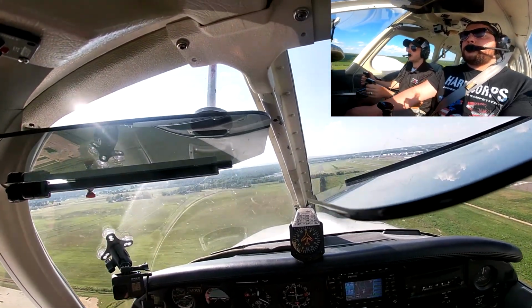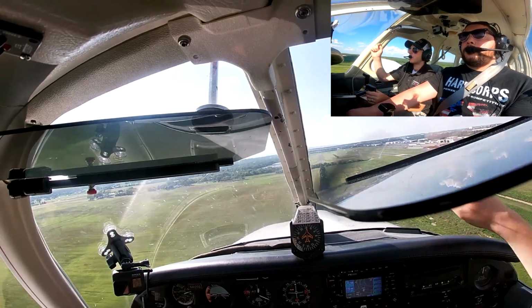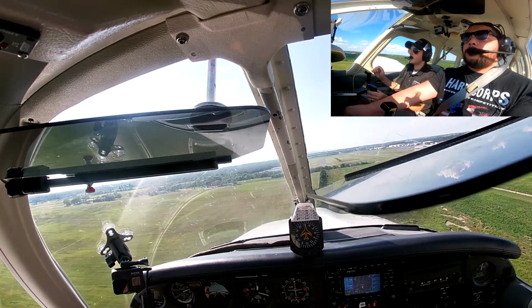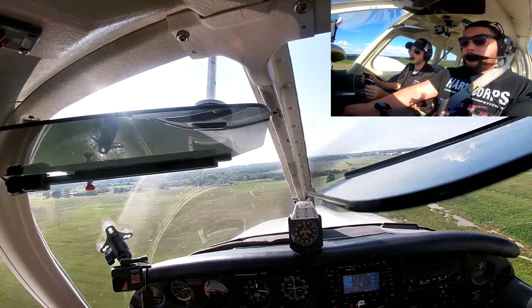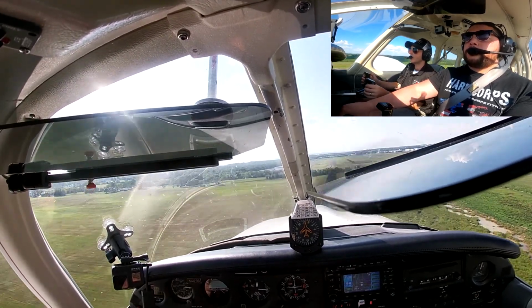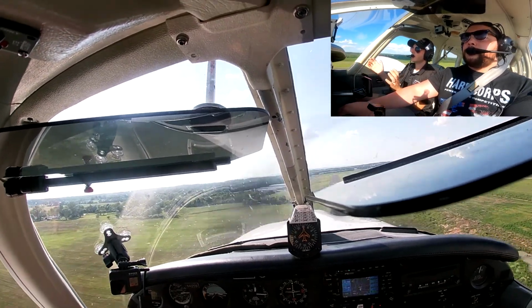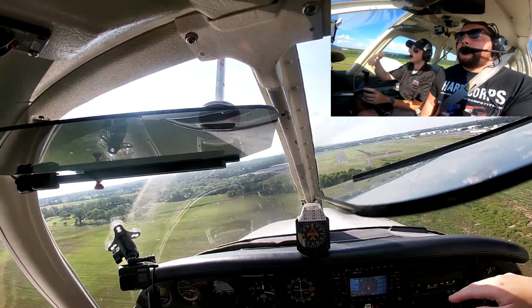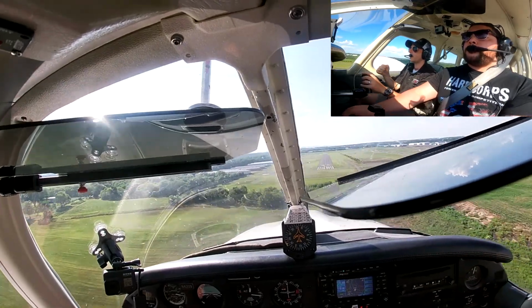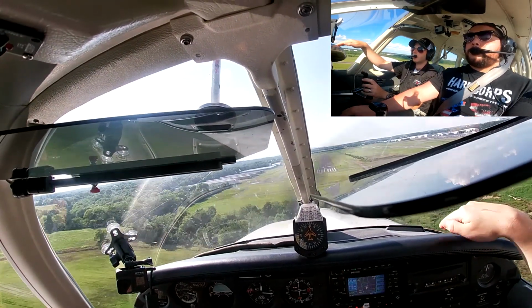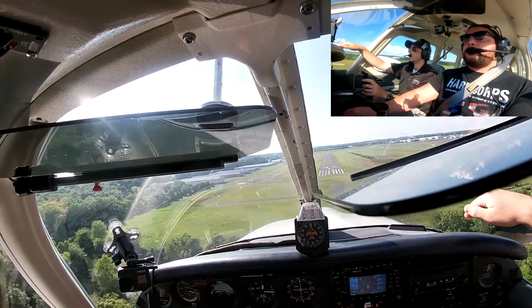You pitch for speed, and you're gonna add power, because now we're gonna land on those trees. Let's go, add more power than that. At least 1,000 RPM. There you go. That's much better. But look where your trim is at. You need to pitch for the airspeed and then trim for it. And then readjust the power to go back to your glide. Let's go, less power, you're too high.